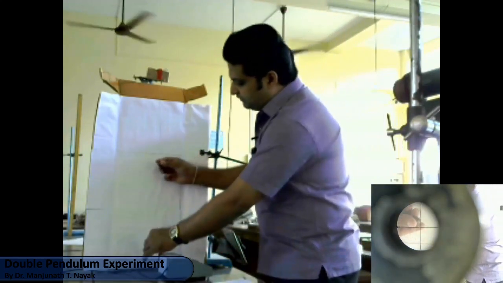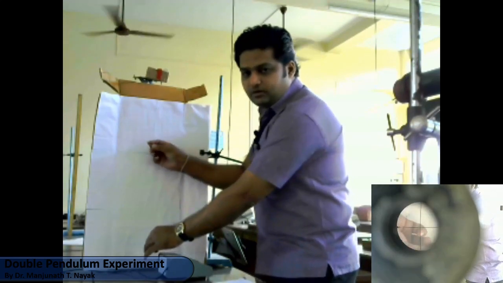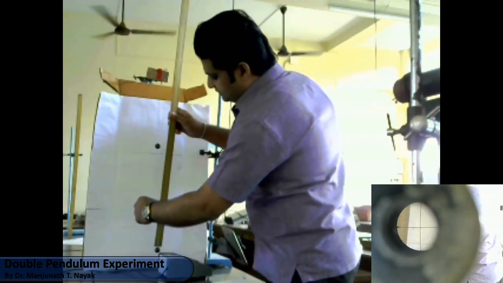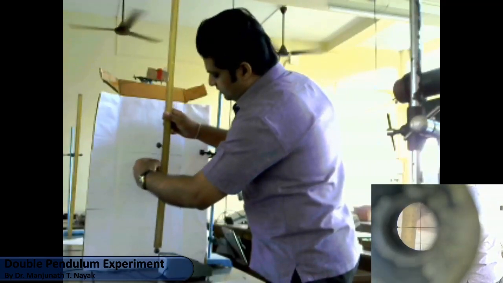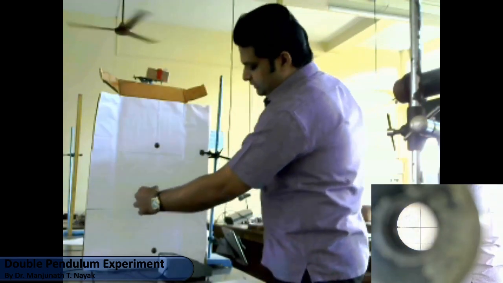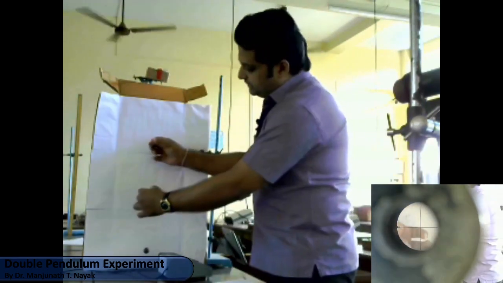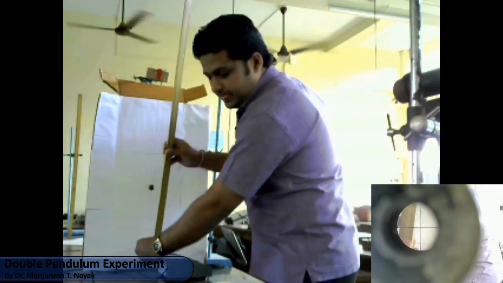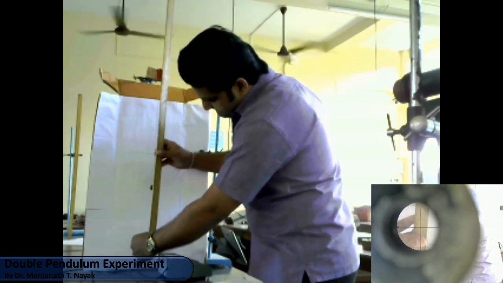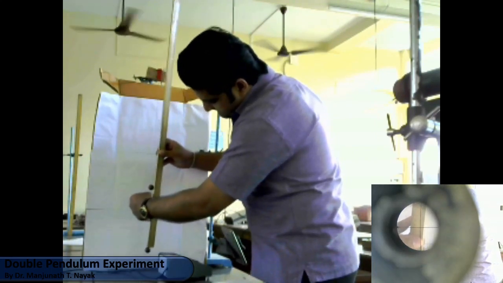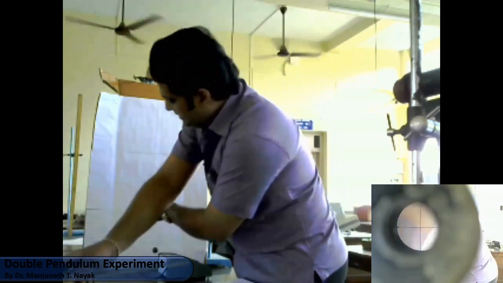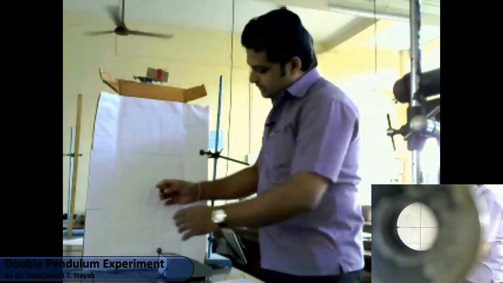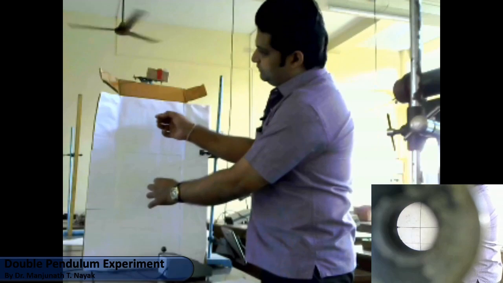This particular bob can be moved up and down. For 20 centimeters, we take the length of 20 centimeters from this bob up to here. So 20 centimeters is somewhere here. I pull this bob down up to this. Let me confirm once again whether it's 20 centimeters. A little bit lower. Fine, so this is the 20 centimeter mark. And we are also going to adjust this one up to here for 20 centimeters.